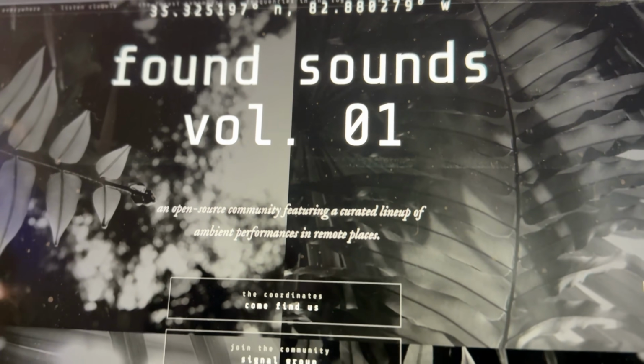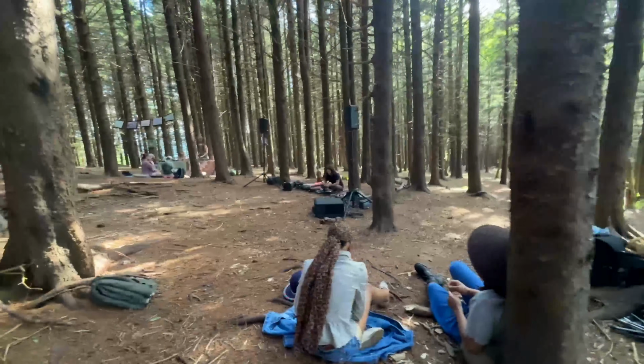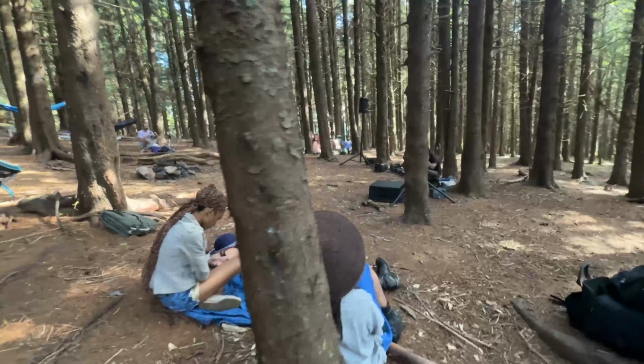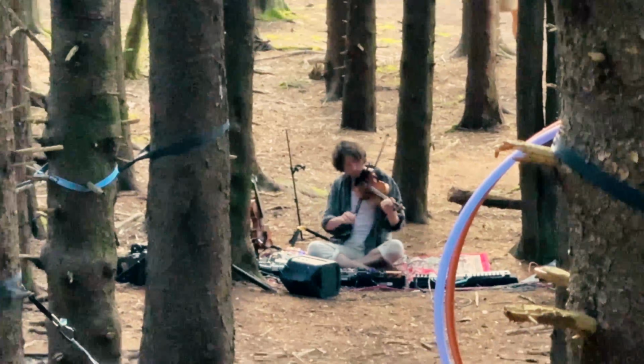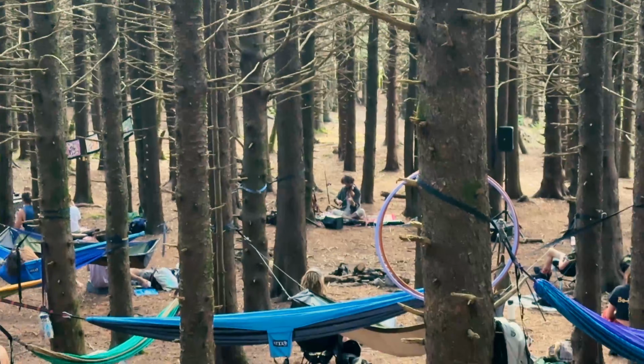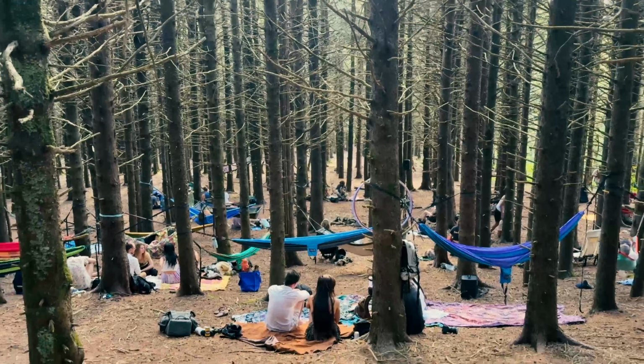Quick backstory. So recently, some close friends of mine and I started throwing events called Found Sounds, in which we send out the coordinates to where the show is located, and people go out into the wilderness and find the show. It's like an audio scavenger hunt out in beautiful and inspiring natural places. We try to play music that's harmonious with the space we're in, and this one was focused on beatless ambient stuff. And the first one was an unexpected success and an incredible experience.